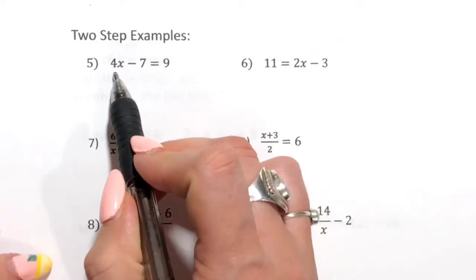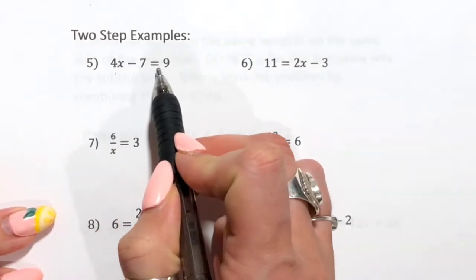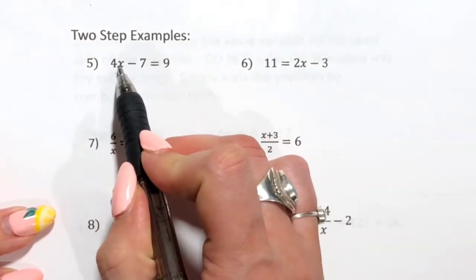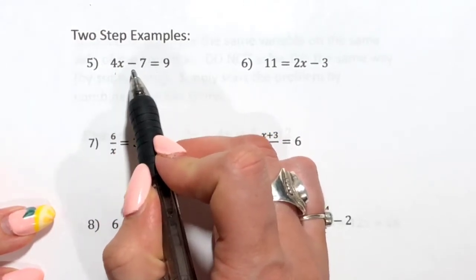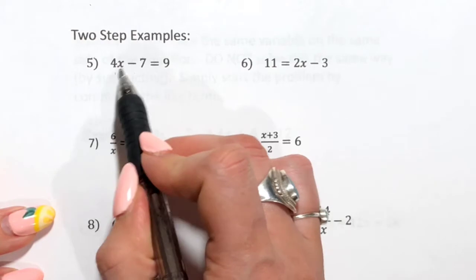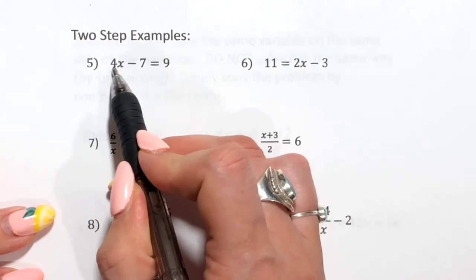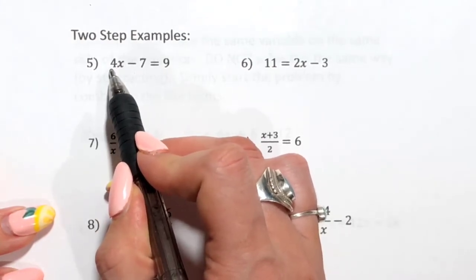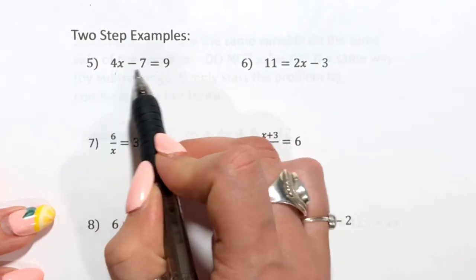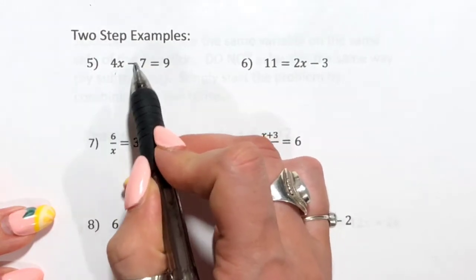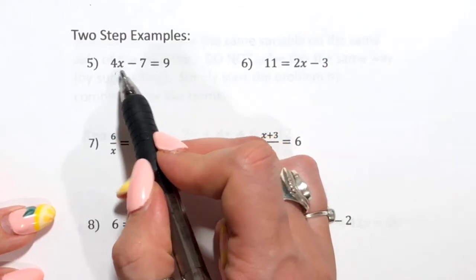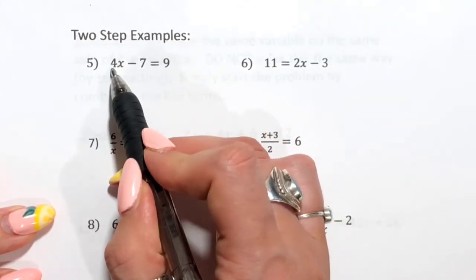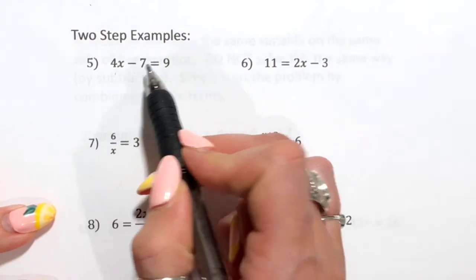If I look at this first problem, 4x minus 7 equals 9, to get x by itself, I need to get rid of this 4 and I need to get rid of this 7. But the tricky thing is, if I tried to get rid of this 4, I would need to do it by dividing by 4. But I would have to divide everything on this side by 4, which would mean I would divide 7 by 4, and that would make a messy fraction. So instead of dividing by 4 first, we want to get rid of the 7 first.